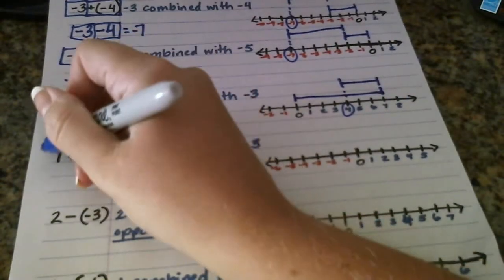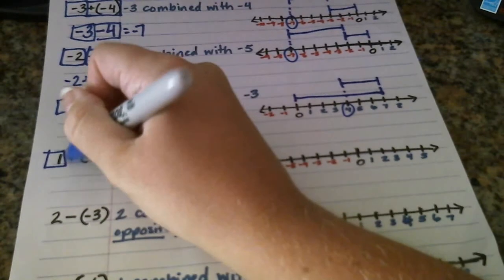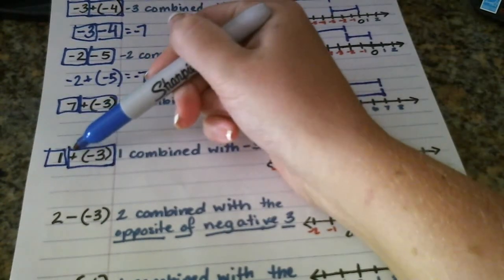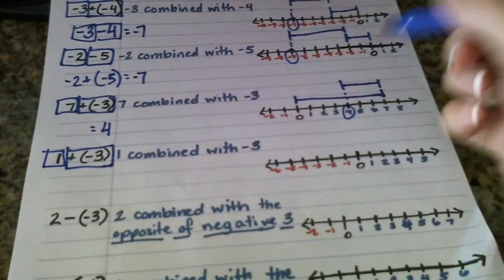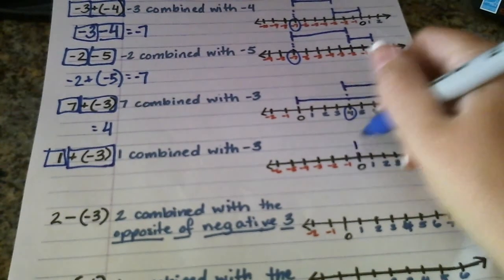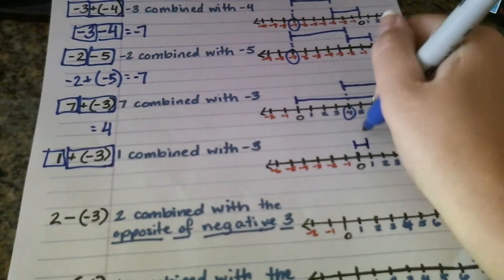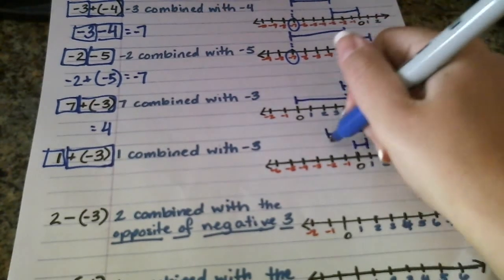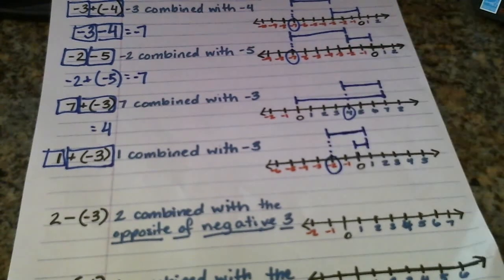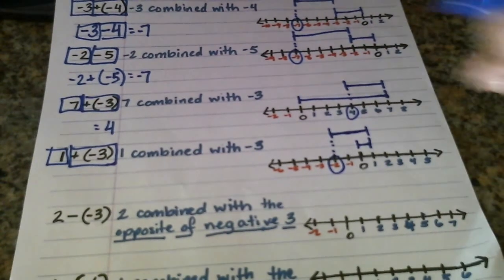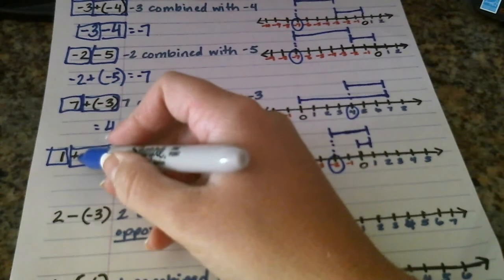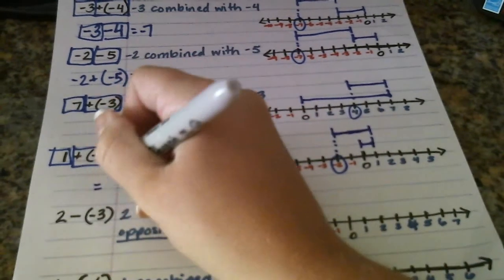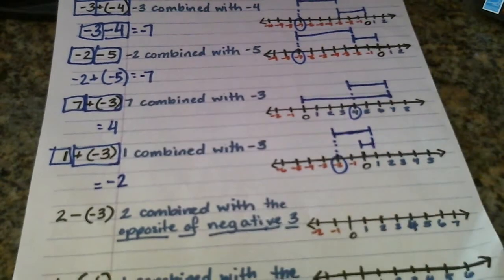A few more problems. In this problem, I've got a positive 1 combined with a negative 3. On a number line, that tells me to move right 1 and then left 3 spaces, 1, 2, 3, which takes me to a negative 2. Therefore, positive 1 combined with a negative 3 is equal to a negative 2.